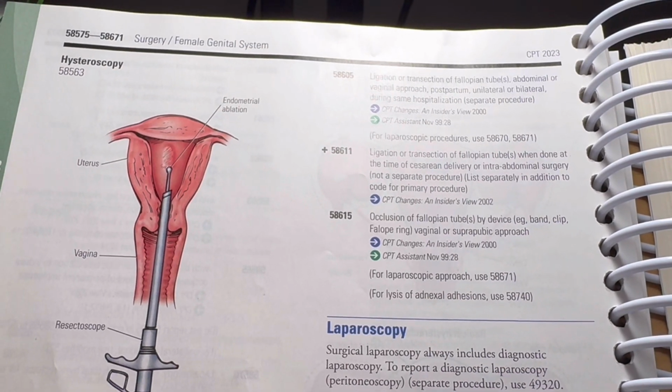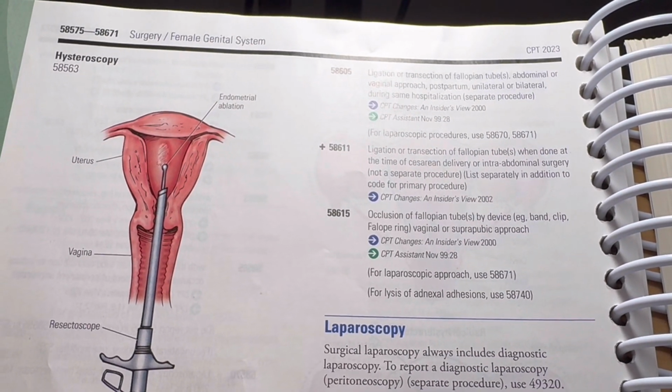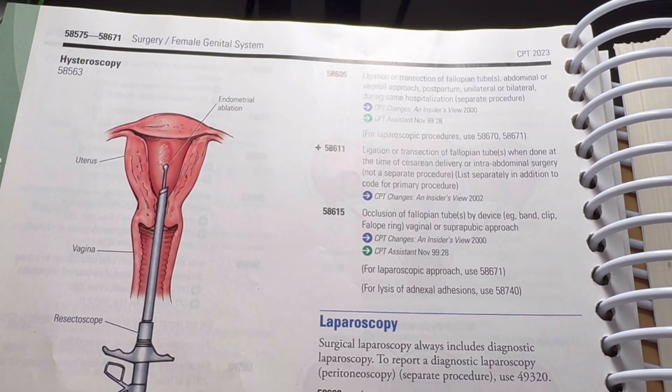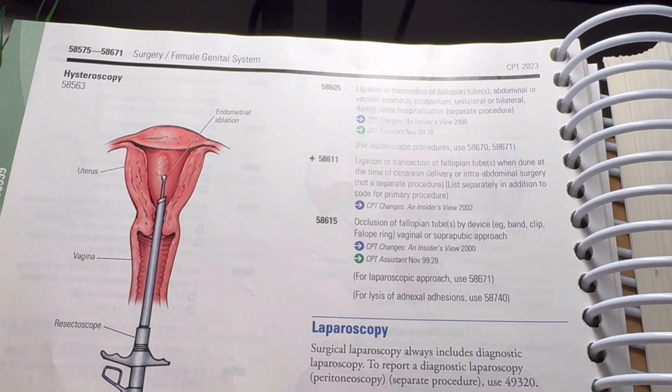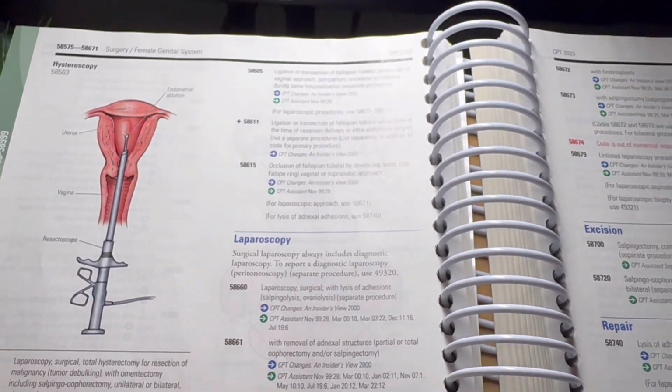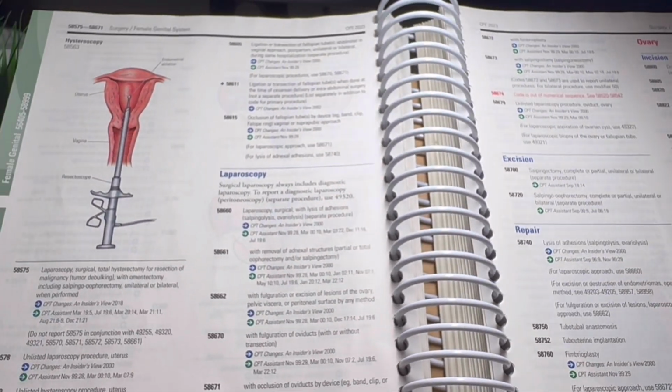So they really wouldn't have any surgeries unless they were planned or an unexpected return to the OR. So those were those codes.